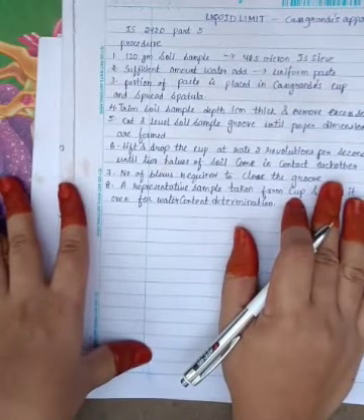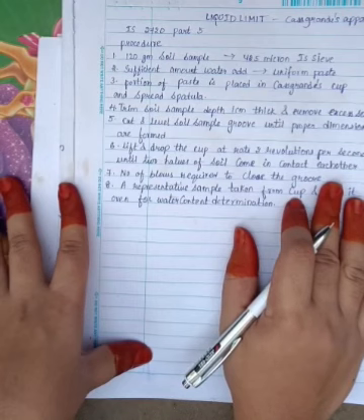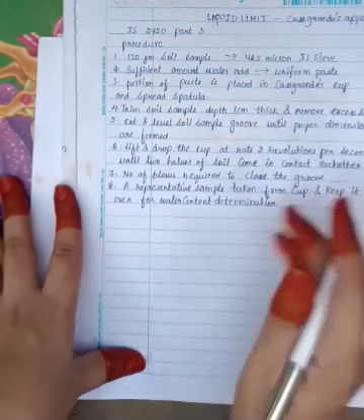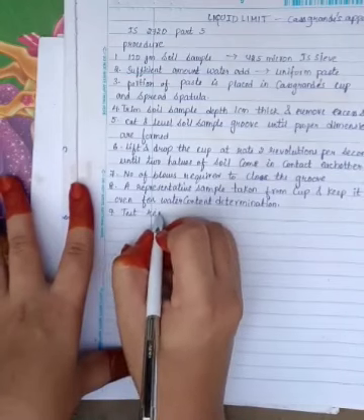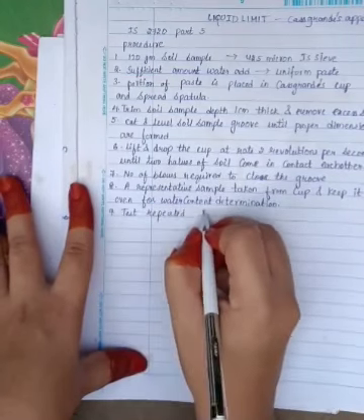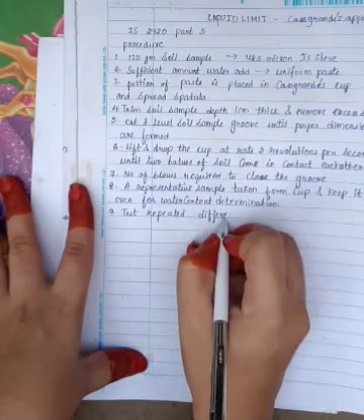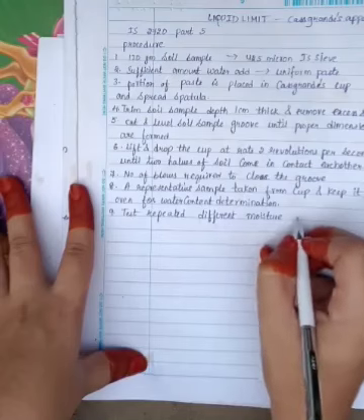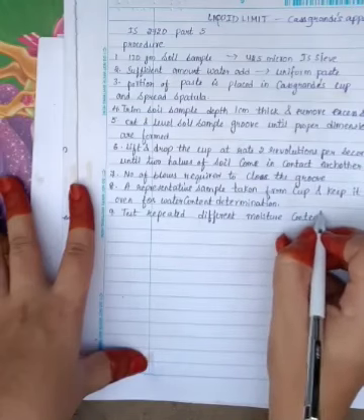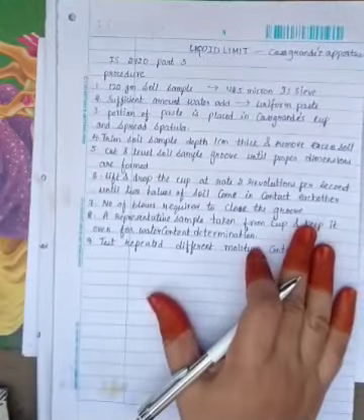The test is repeated with different moisture content, in incremental order, until the blows are between 10 to 40. Our final step is that the test is repeated for different moisture content. So for different moisture contents, we are going to repeat this procedure.